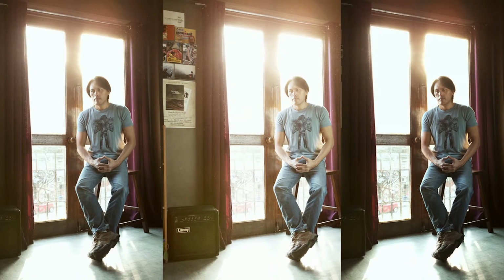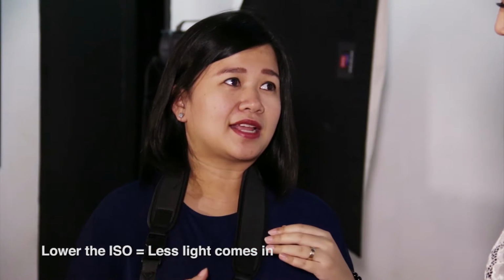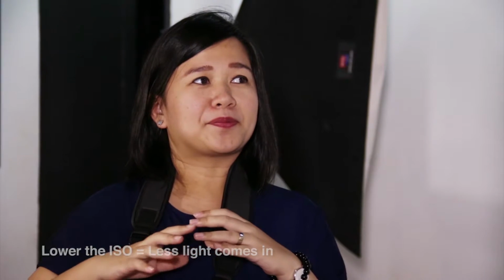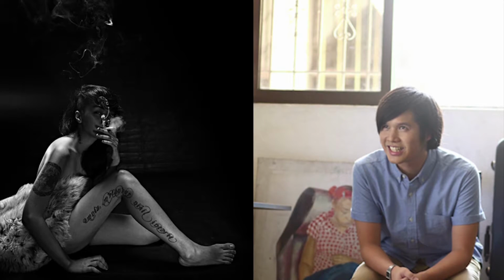If you have ISO 100, that is the smallest number. It means that there's less light coming in. But if it's really dark and you want to take that picture, you can shoot up your ISO to the highest level.